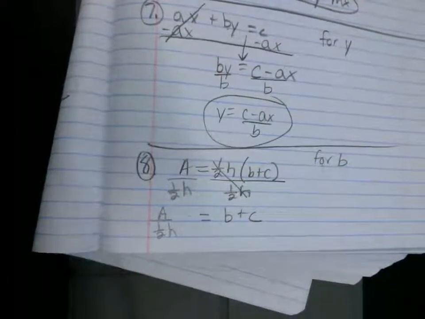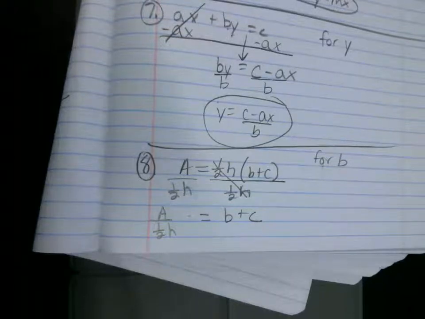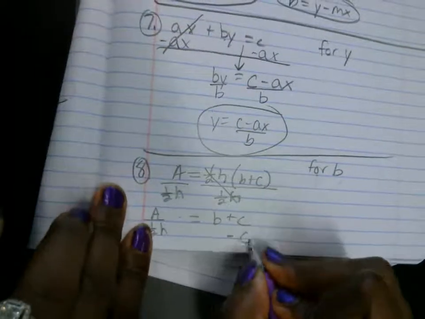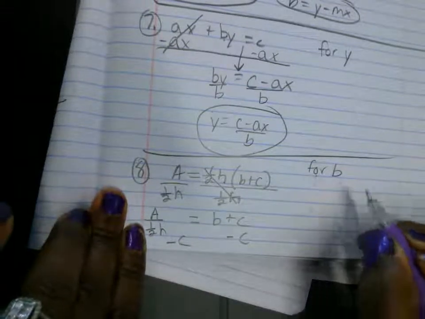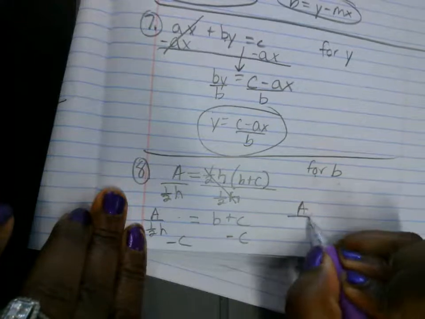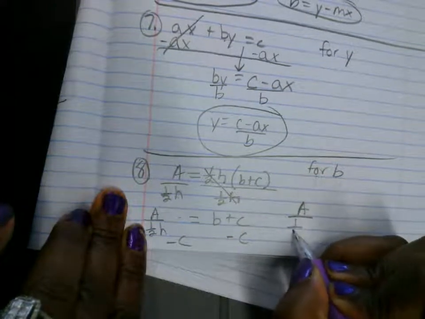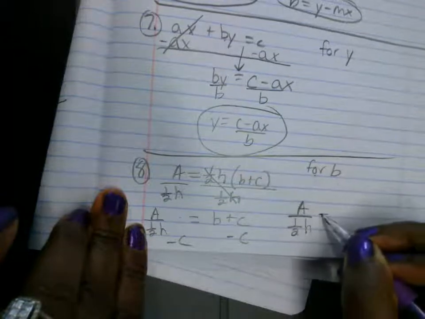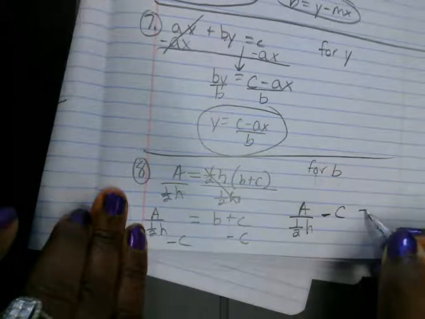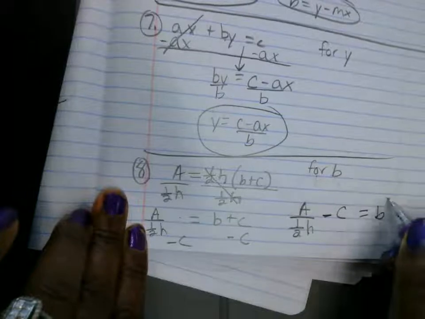Now, how are we going to get B by itself? Minus C. So we're going to subtract C on both sides. So my answer here is going to be A divided by 1/2 H, then minus C, and that's equal to what letter? B.